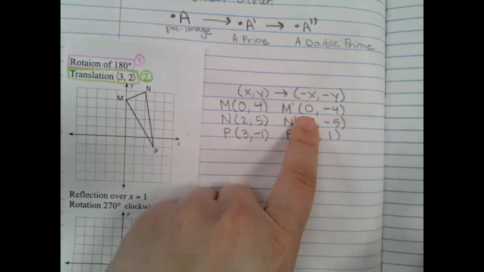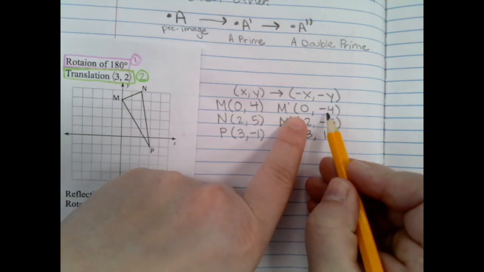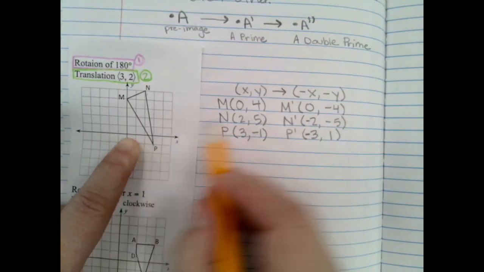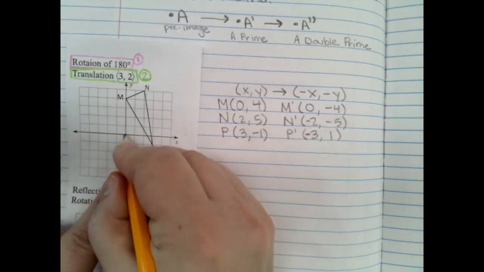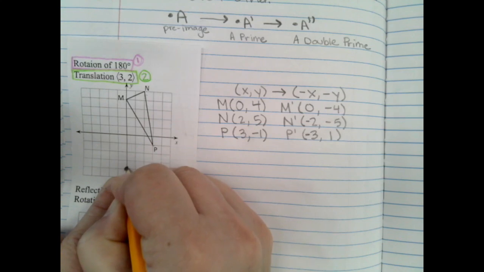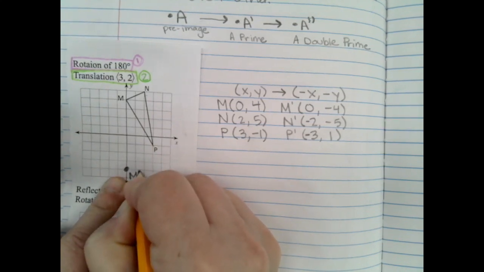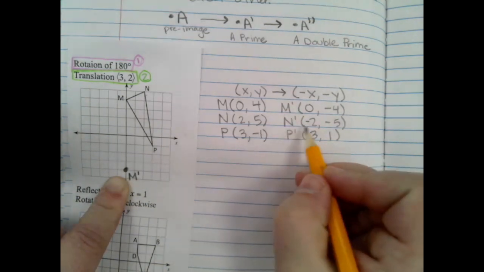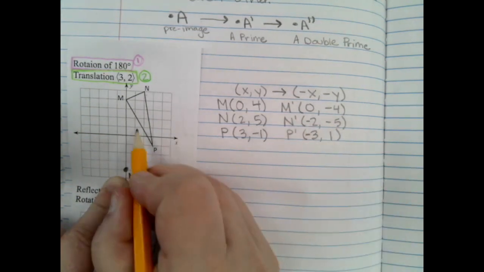All right, so we have M prime is 0, -4. So 0 tells us don't go left or right, just go down 4. So we're going to go down 1, 2, 3, 4. N prime is -2, -5.